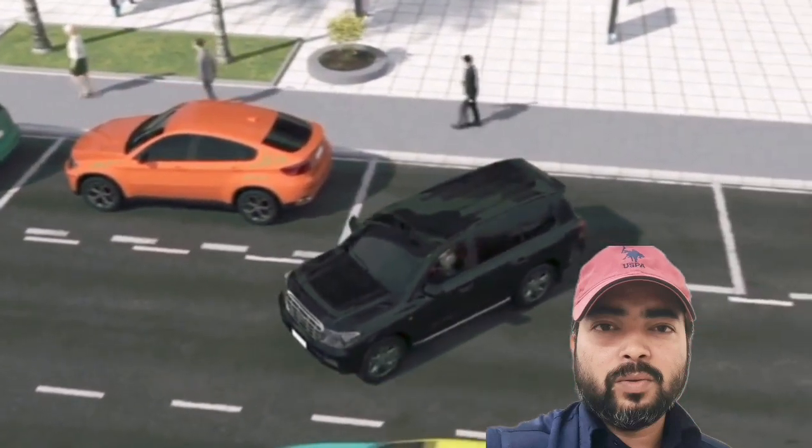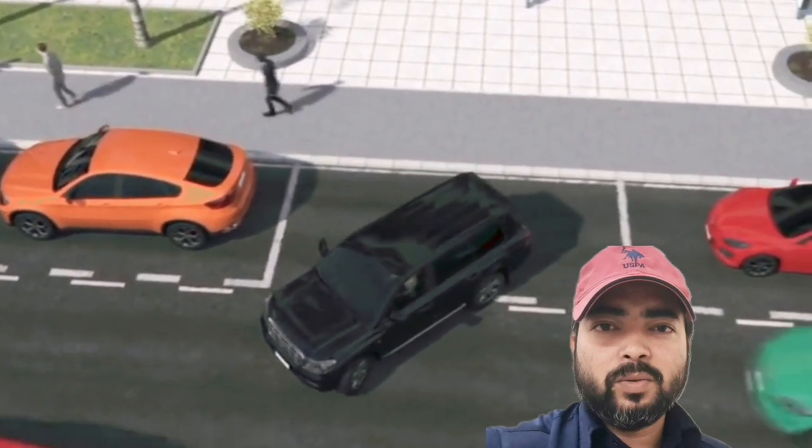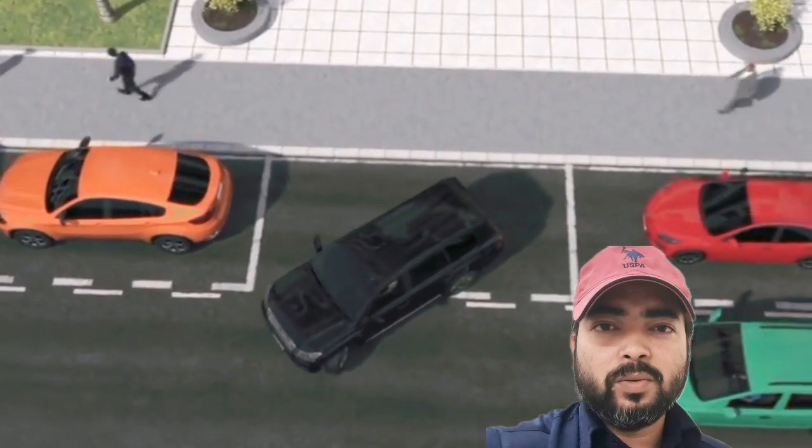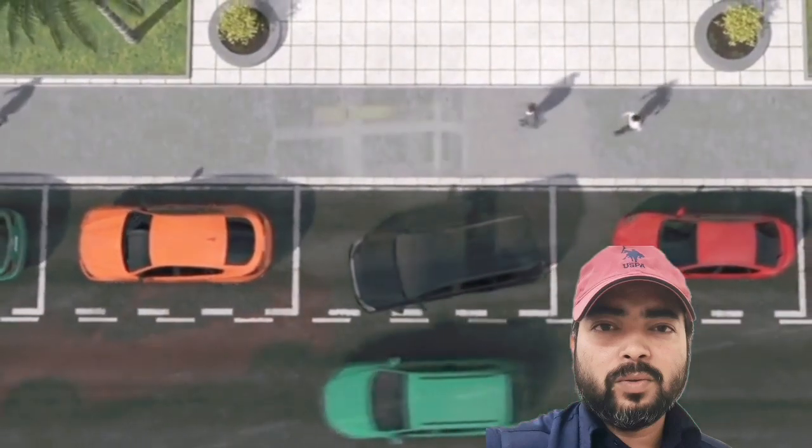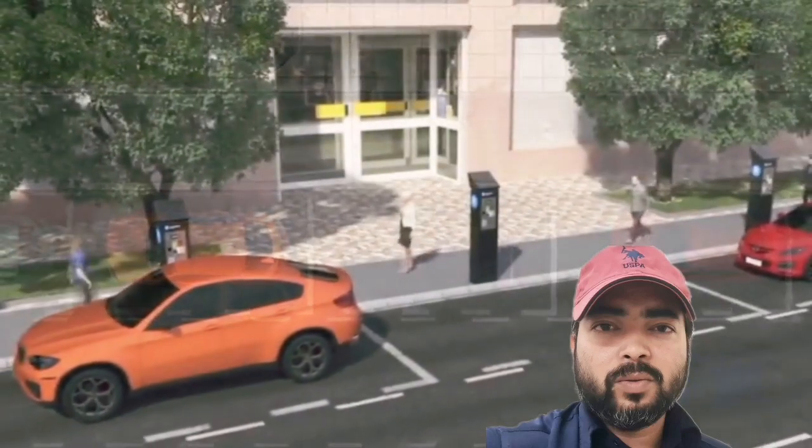Fourth section. Rules of parallel parking between two vehicles. It is a type of parallel parking which is stopping the vehicle between two vehicles queuing in line beside the sidewalk. Parking or queuing conditions.